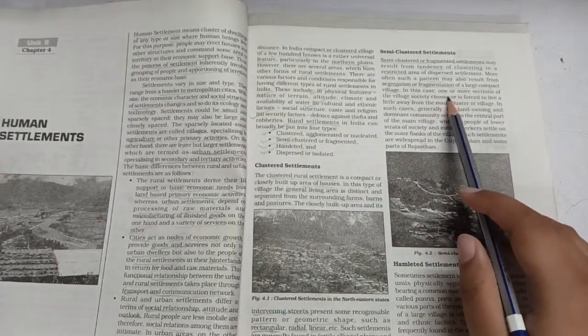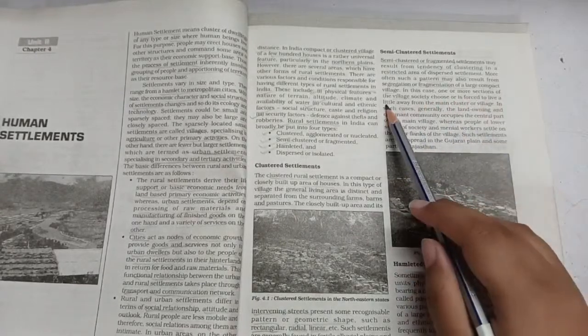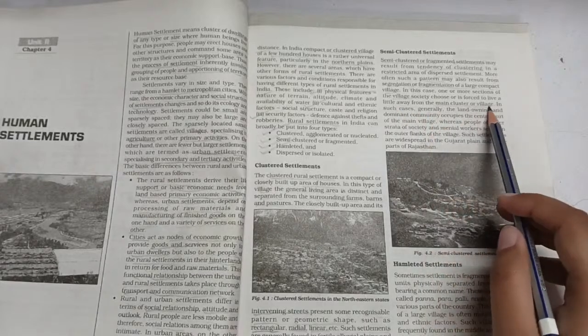In this case, one or more sections of the village society choose, or are forced, to live a little away from the main cluster of the village.